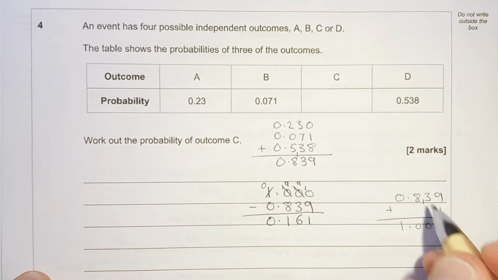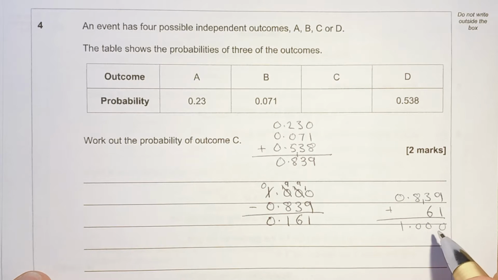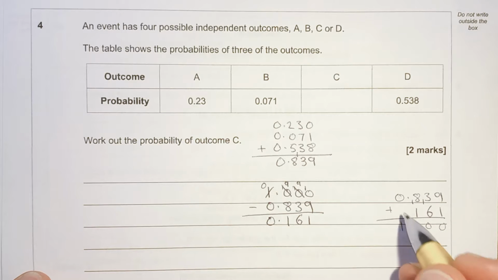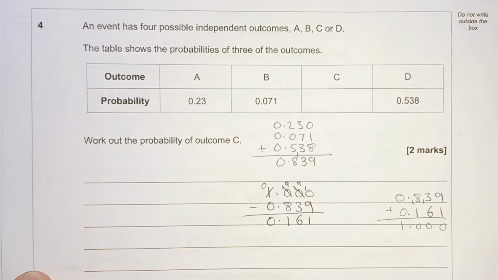To get up to 0 or 10, we need to add an extra 6. But because it's 10, we carry the 1 over. 1 plus 8 is 9. To get up to 10, we need 1 more. So we can get the 0.161 that way as well. So adding on instead of taking away.